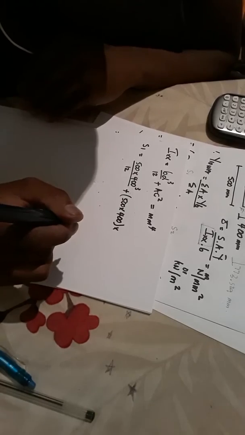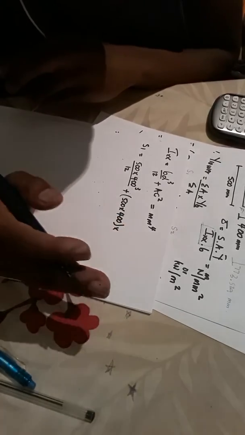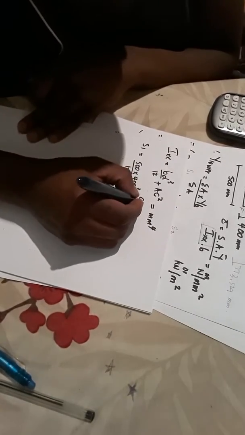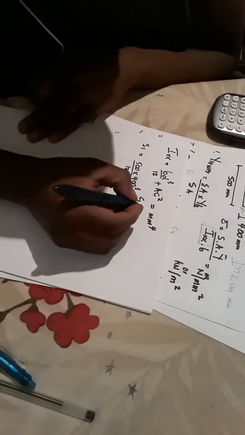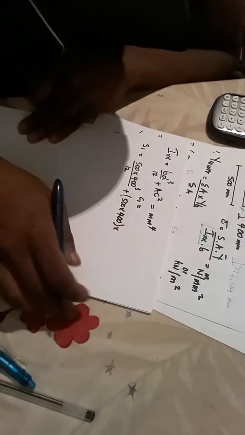So we said C is equal to y lower minus y bar. So C, we'll call it C1, is equal to y lower.